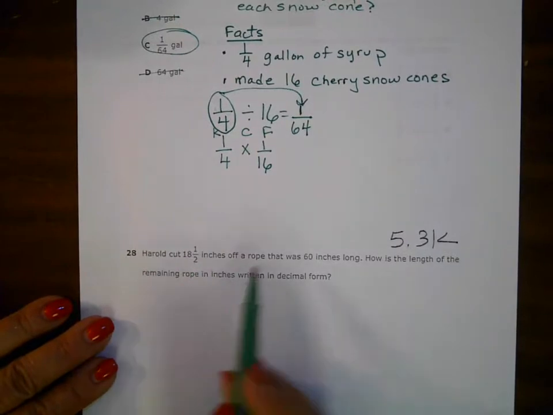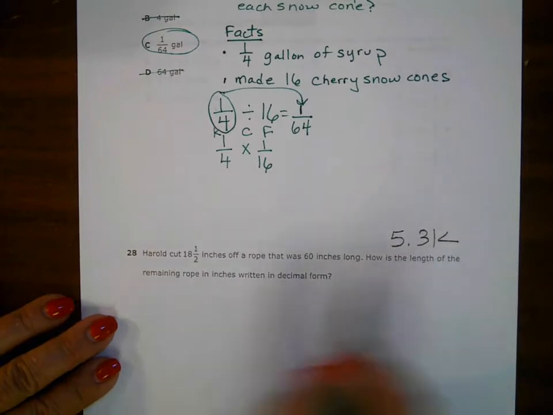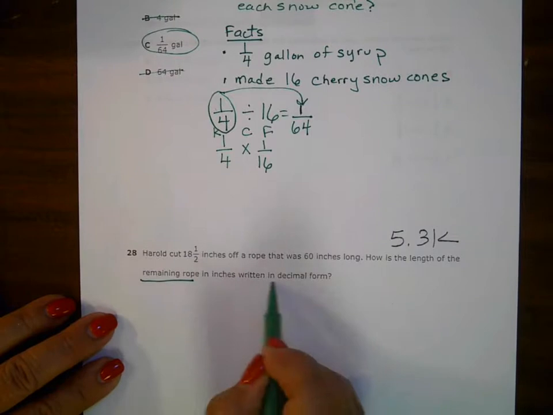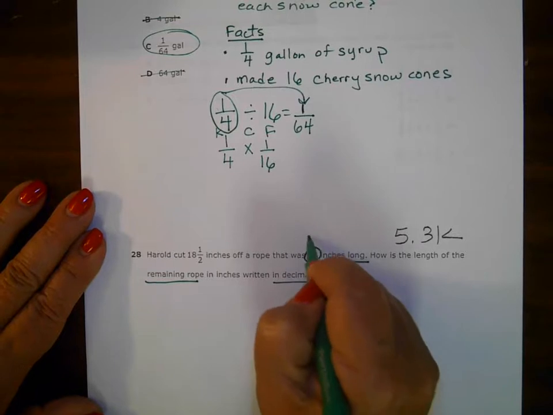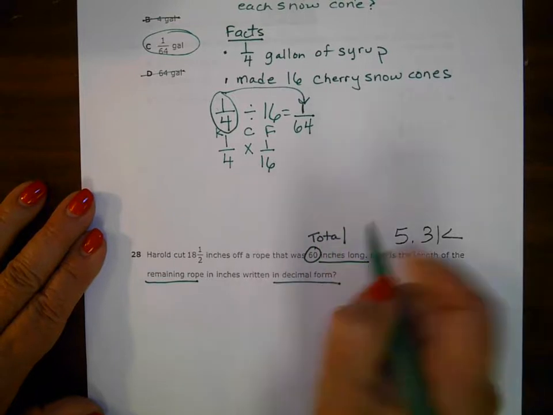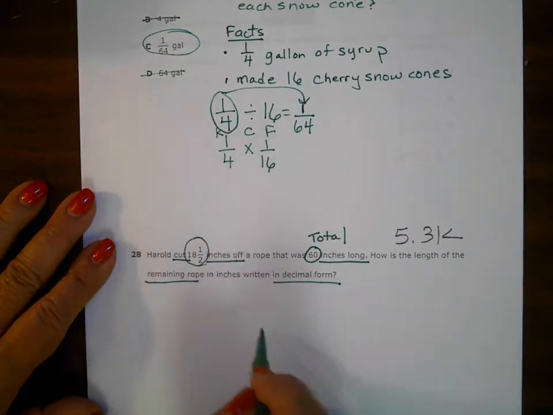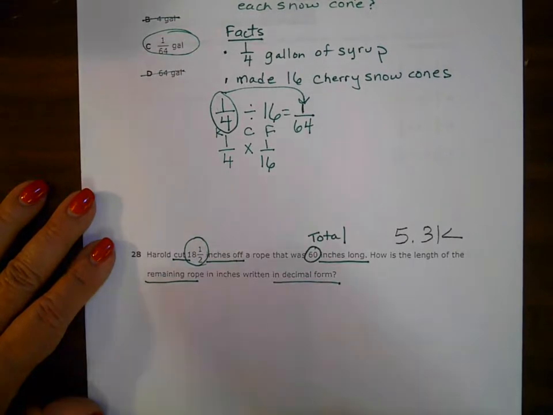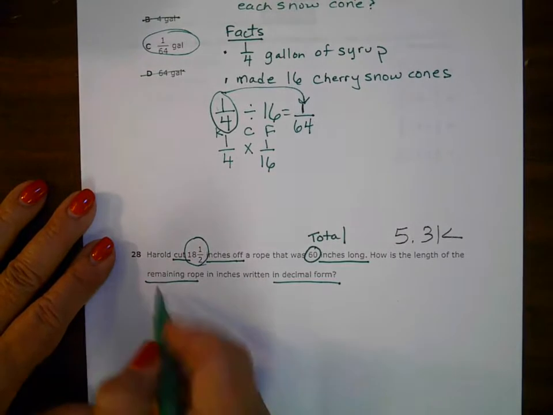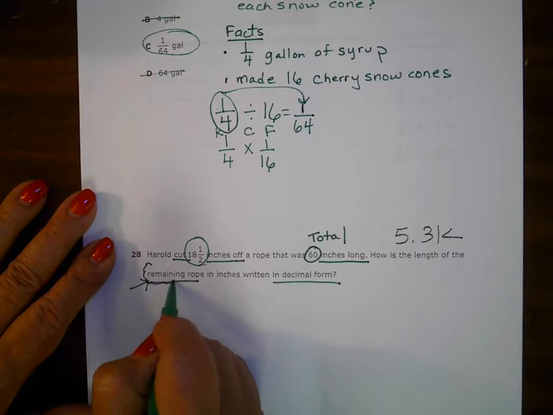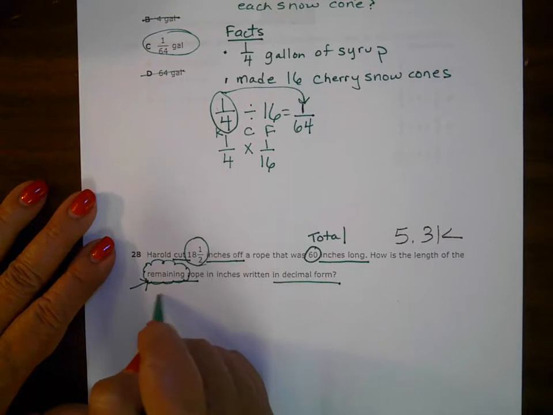Harold cut 18 and 1/2 inches off a rope that was 60 inches long. How is the length of the remaining rope in inches written in decimal form? I see my 60 inches. This is the total that's given. And this is how much he cut off. So if he's cutting something off, not cutting into equal groups, but cutting something off, what operation will you use? I have the key word. I'm looking for my context clues. How much is remaining? And I know that it's going to be subtraction.